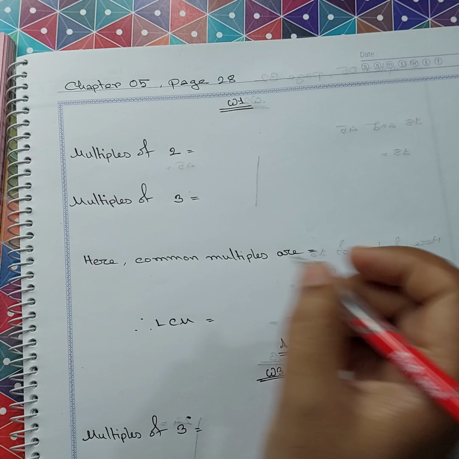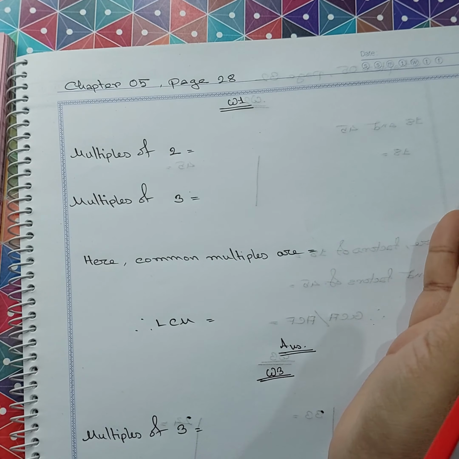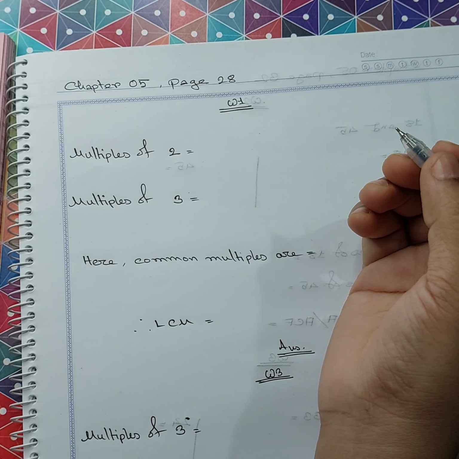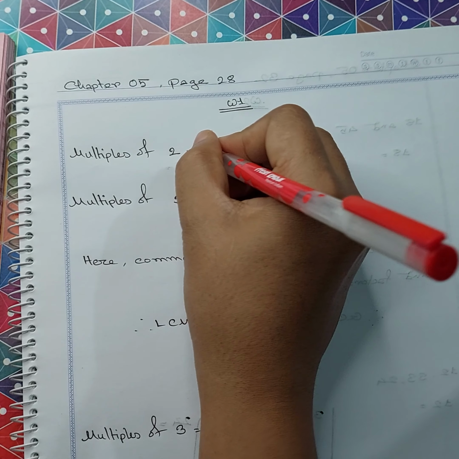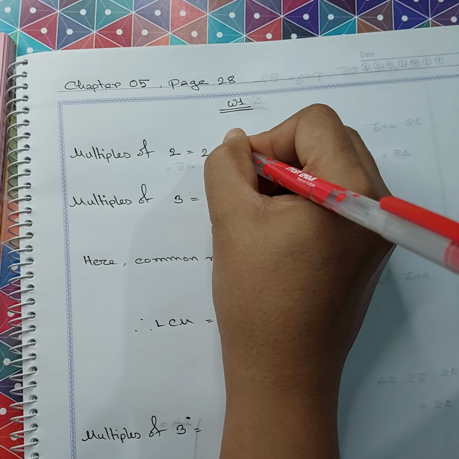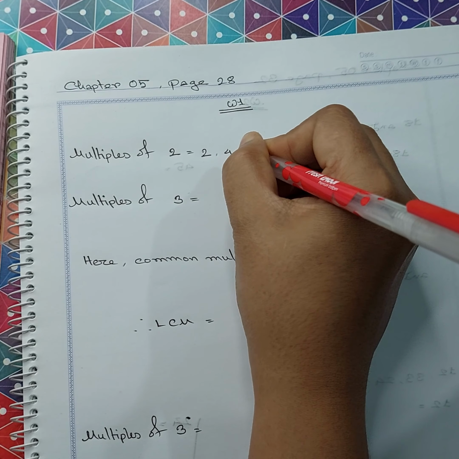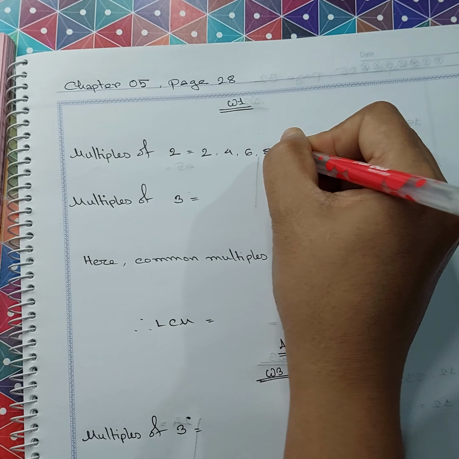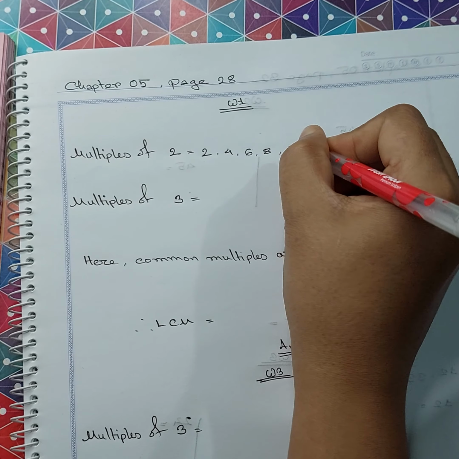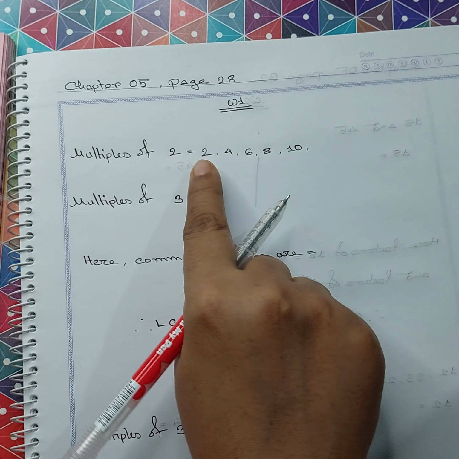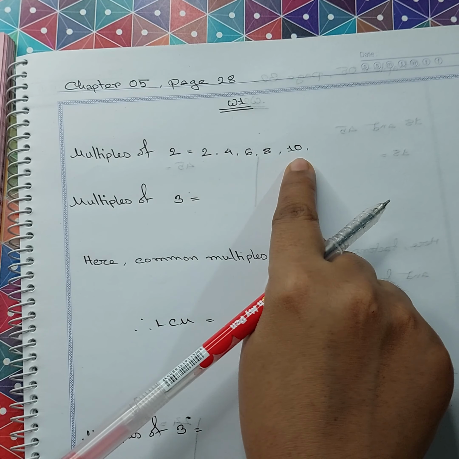Right? Yes. So let's write down 5 multiples for 2. Are you going to count with me? Let's count. 2 ones are 2, 2 twos are 4, 2 threes are 6, 2 fours are 8, and 2 fives are 10. So I have written only 5 here, as you can see.